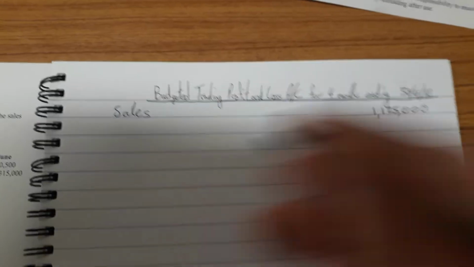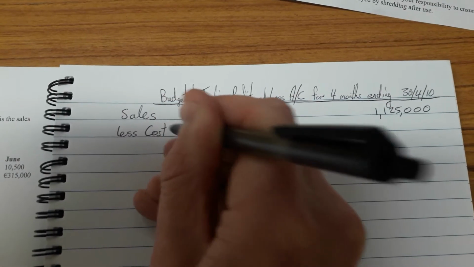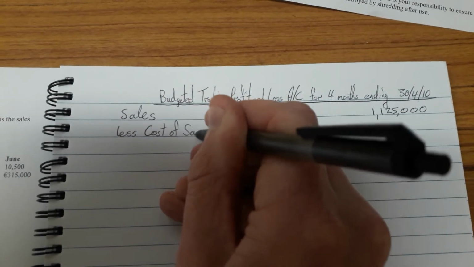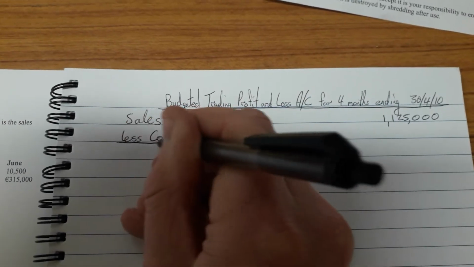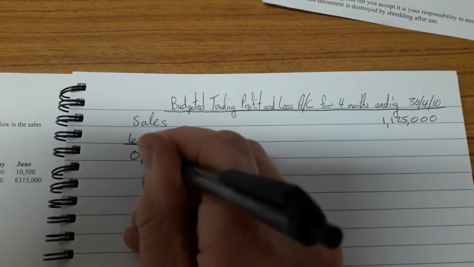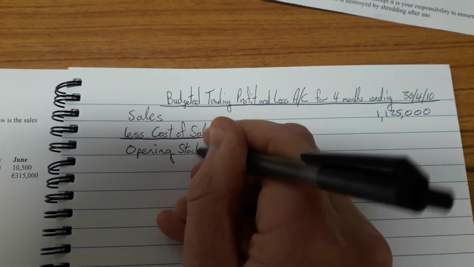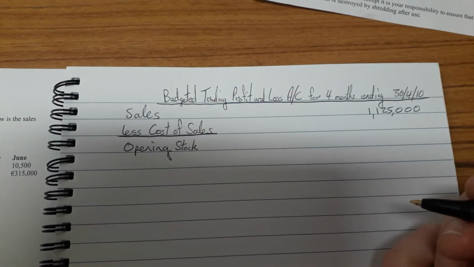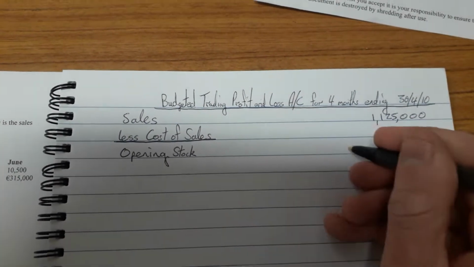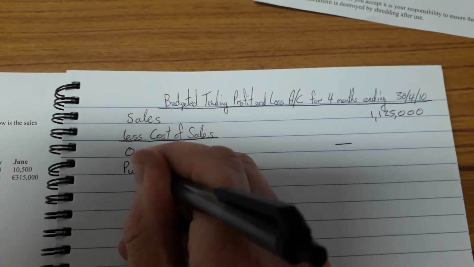That's your sales. And then heading, less cost of sales, or less cost of goods sold if you prefer. And we start with opening stock. But of course, because this was a new business, there's no opening stock figure, so that'll be 0. Plus purchases.